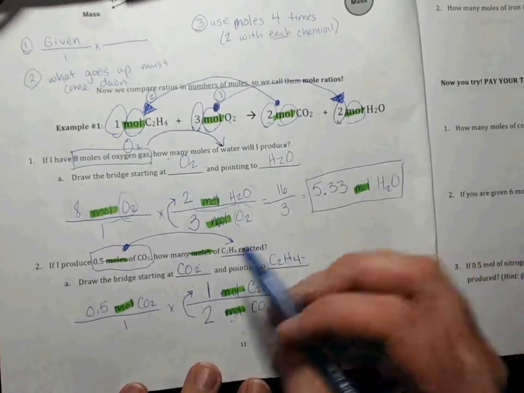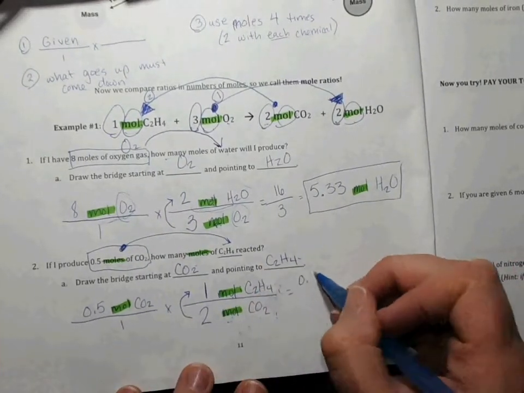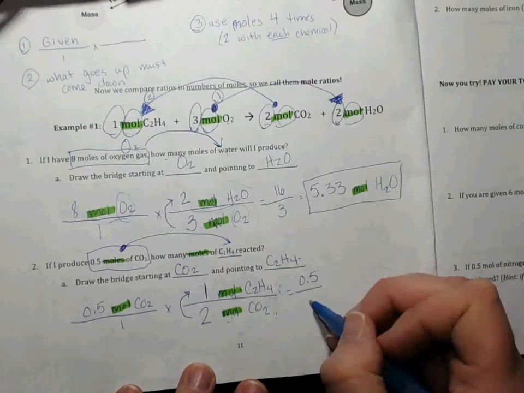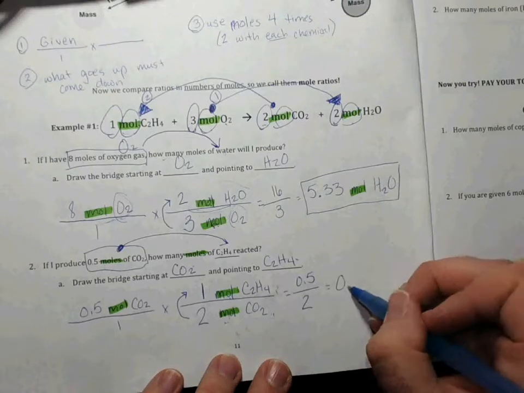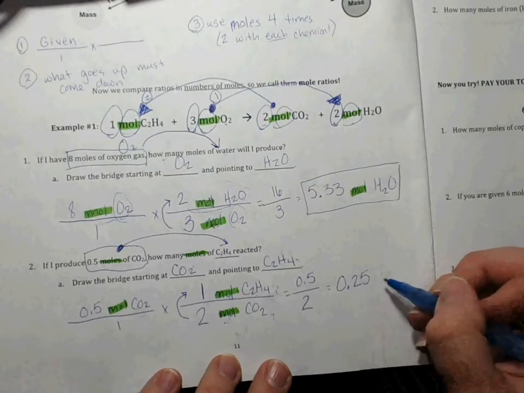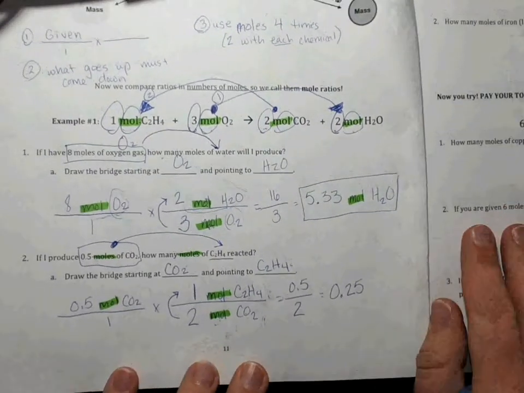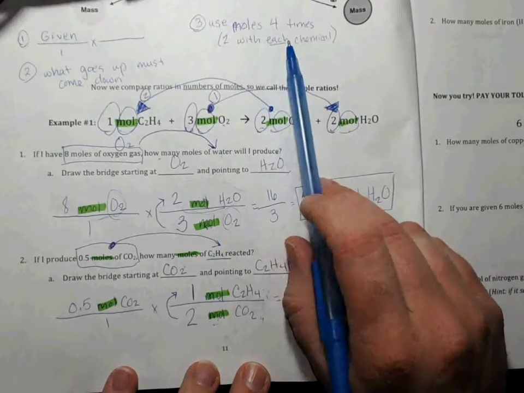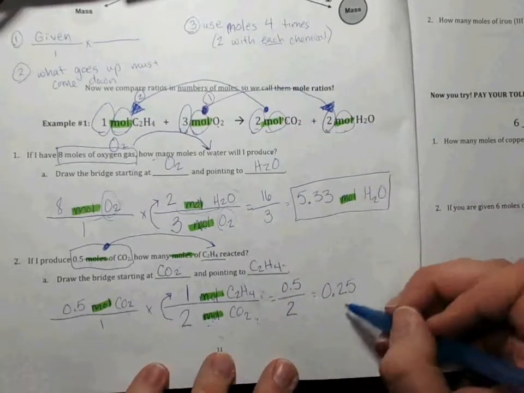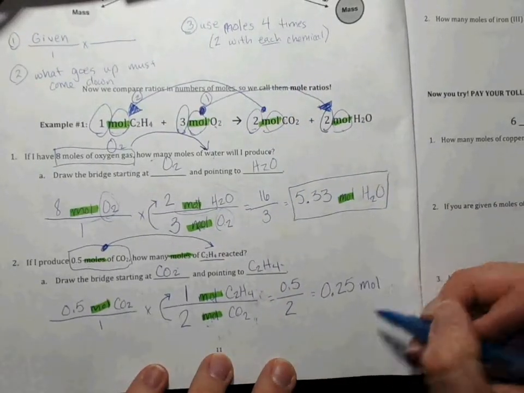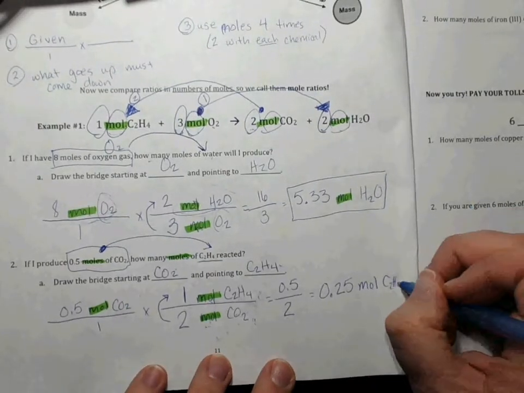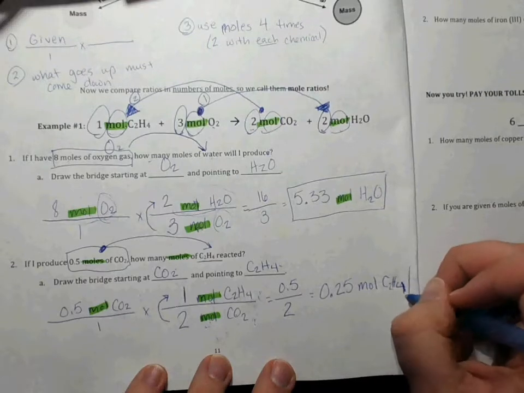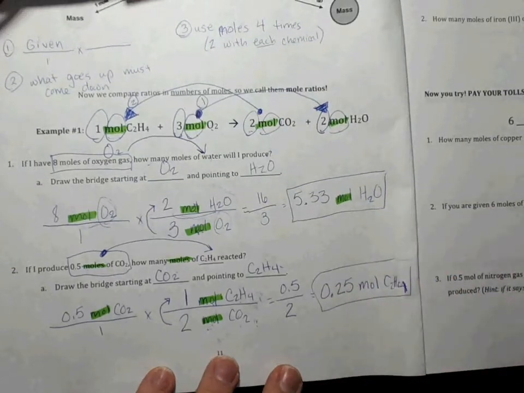From there, we do our math. Multiply the top: 0.5 times 1 is 0.5. Multiply the bottom: 1 times 2 is 2. And then we divide. 0.5 over 2 is 0.25. I still need to use moles a fourth time, the second time with my second chemical. So this is going to get labeled moles of C2H4. It's a 4, sorry, for my final answer.